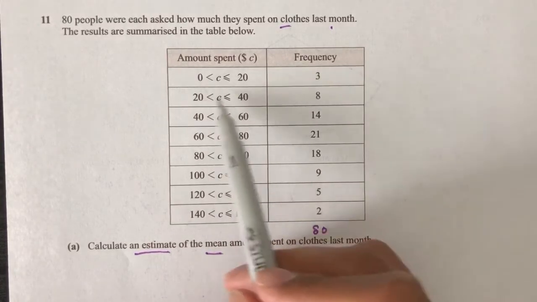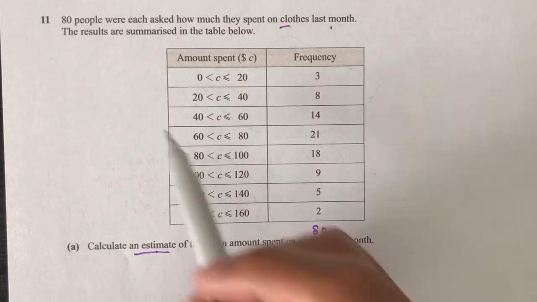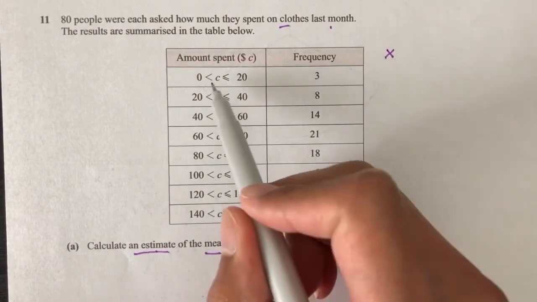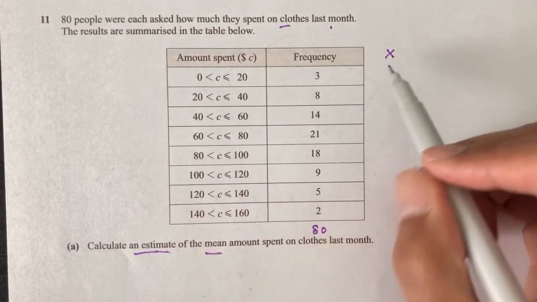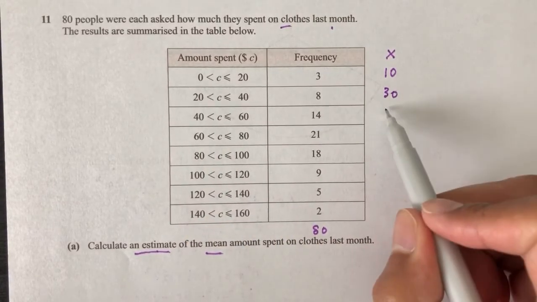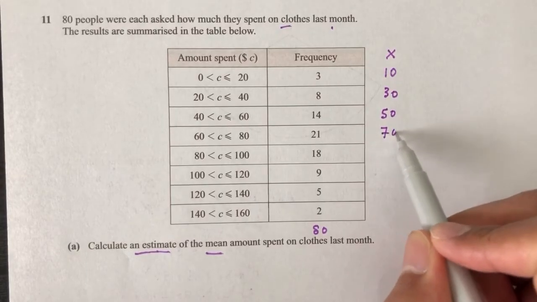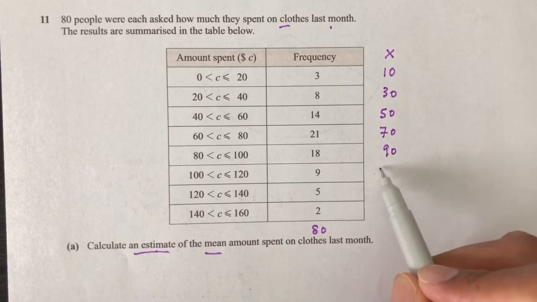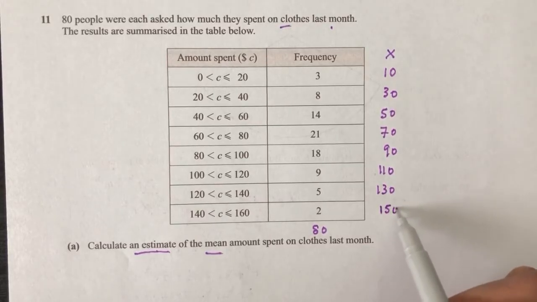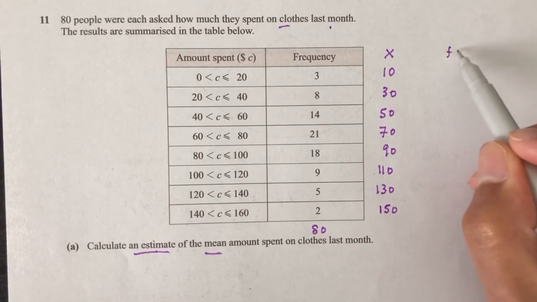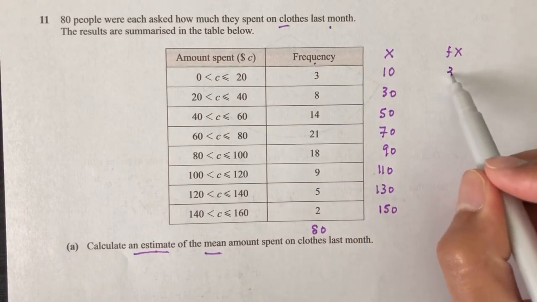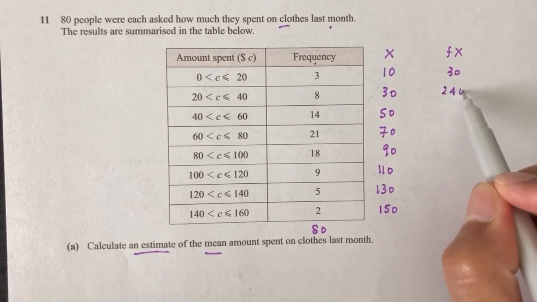Question part 1, calculate an estimate of the mean amount spent. So when you have groups and you see estimate mean, you have to find the midpoint. Let's call the midpoint x. So what is the midpoint of this group? It will be 10. This one will be 30, 50, 70, 90, 110, 130, and 150. So we have to find the value of fx. fx is this times this. That will be 30, 240.